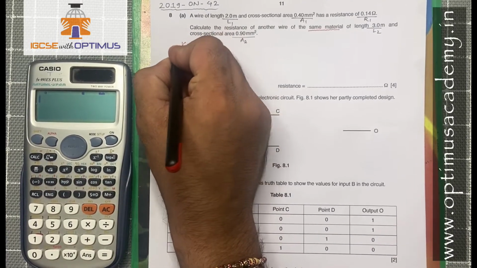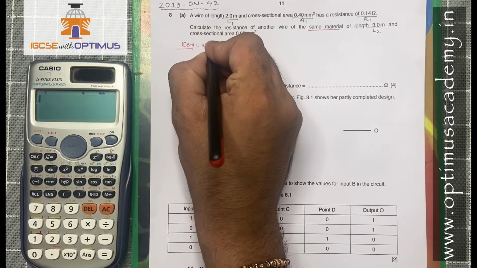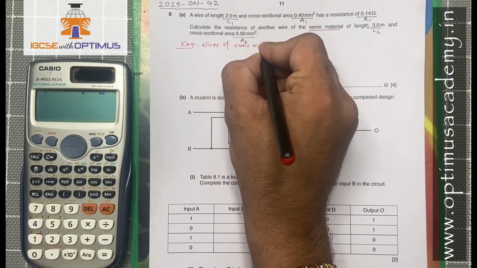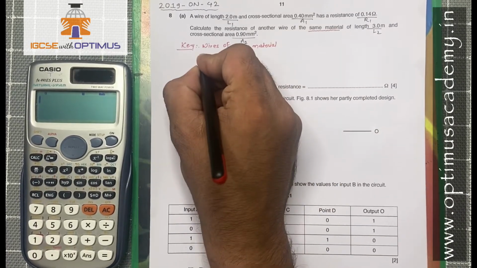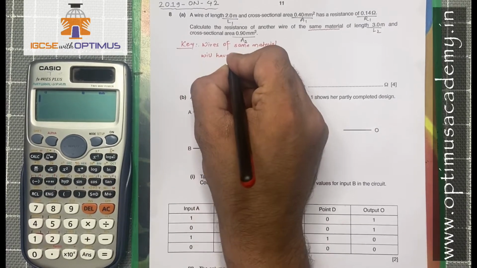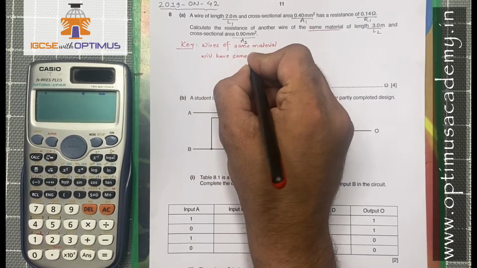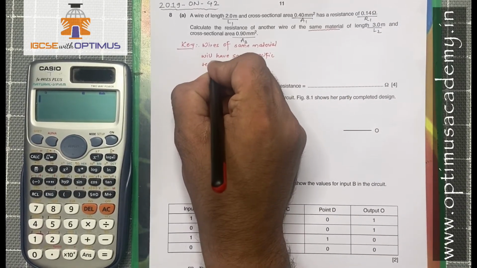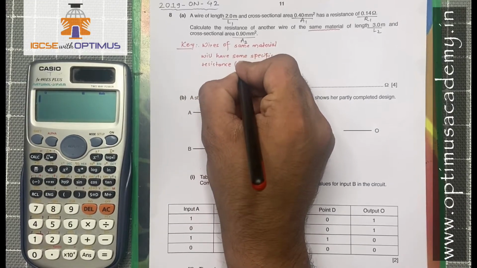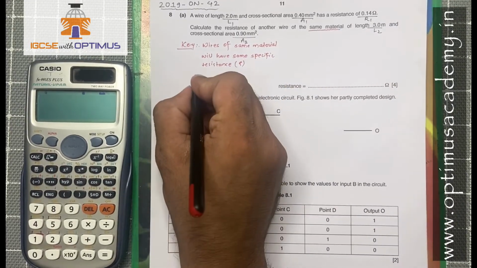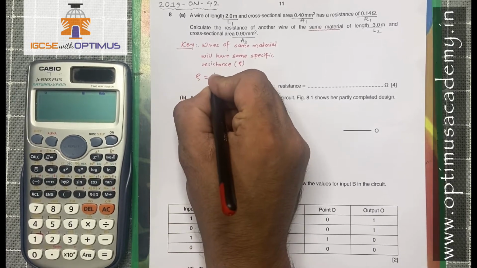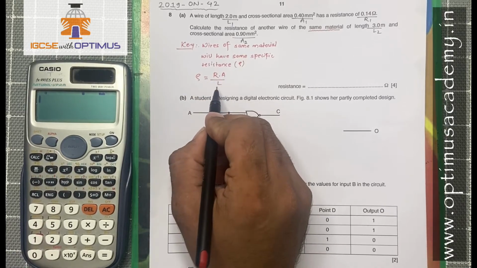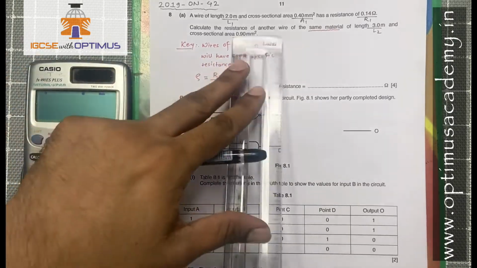Now the key to solve this question is wires of same material will have same value of specific resistance. Specific resistance is indicated by letter rho, and the value can be calculated using formula R into A upon L, where R is resistance, A is area, and L is length.